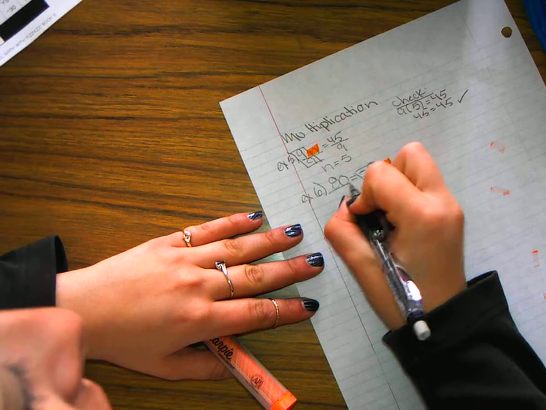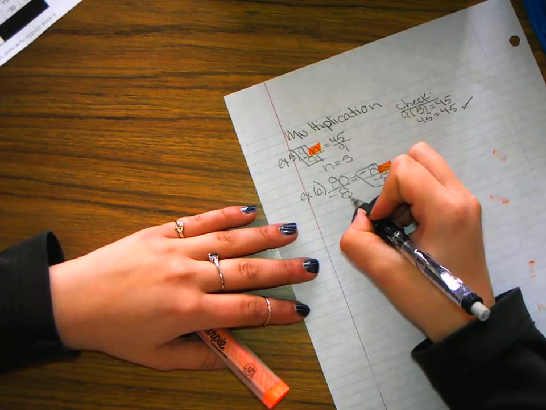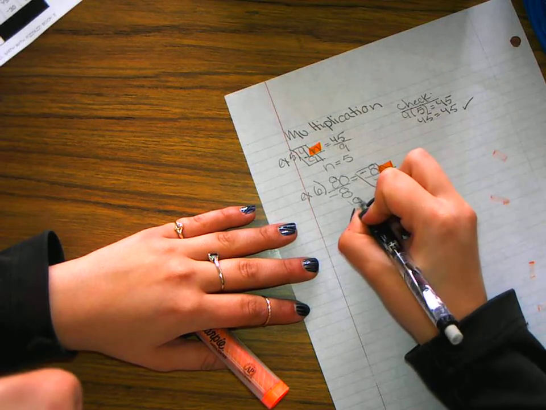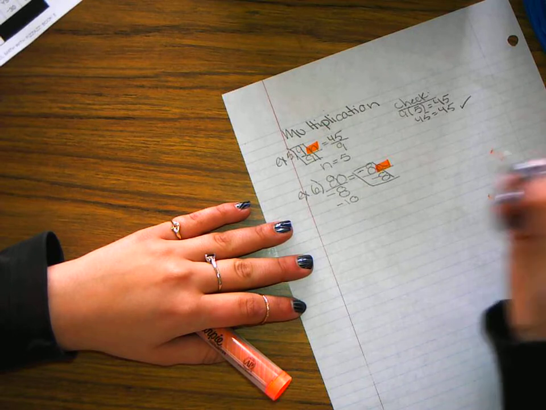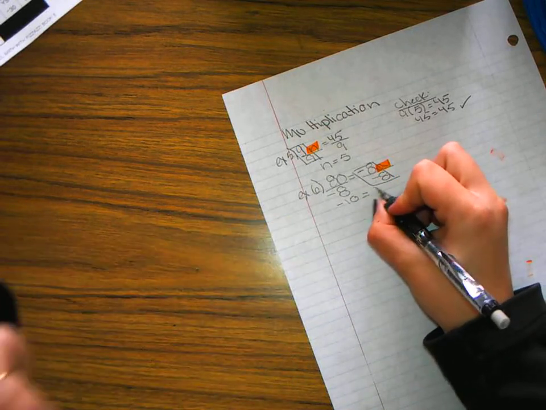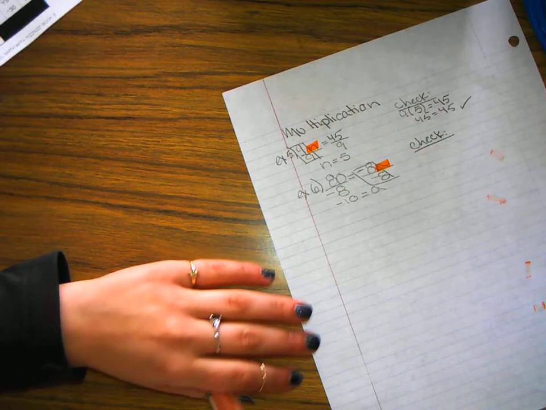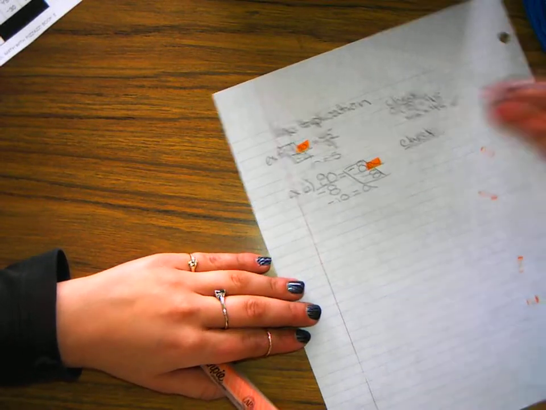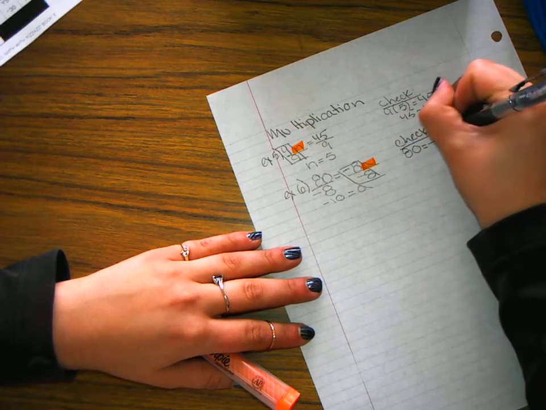And I also need to divide by negative 8 over here. Now I know that 80 divided by 8 is 10. But a positive divided by a negative is a negative. So then negative 10 equals a. Now I check when you have negatives involved because it's really easy to forget your negatives and then you get the wrong answers. So it's important to check, especially once you get to working with negatives.